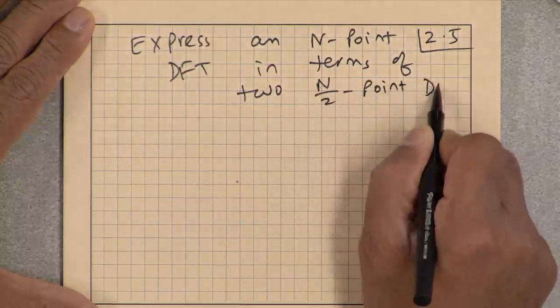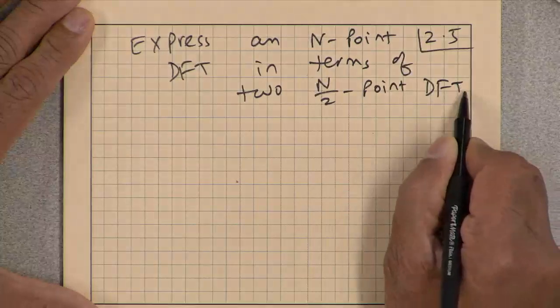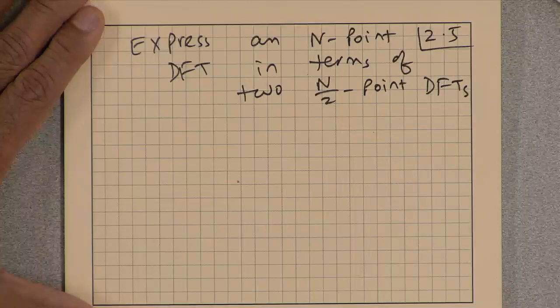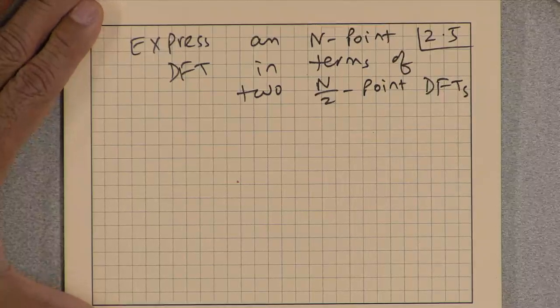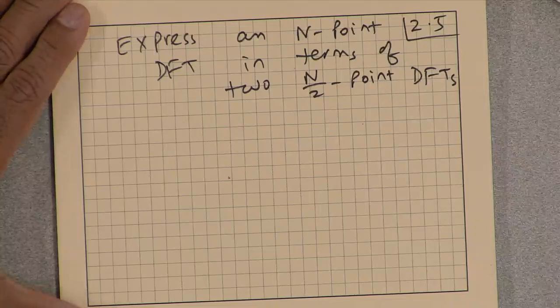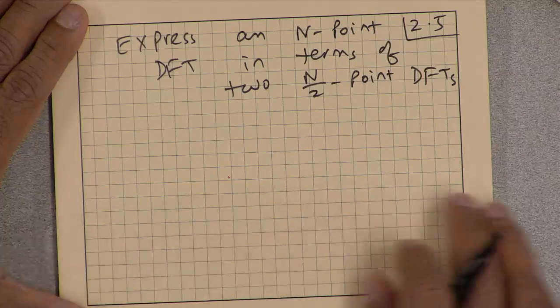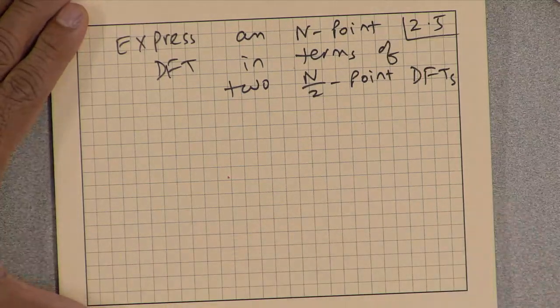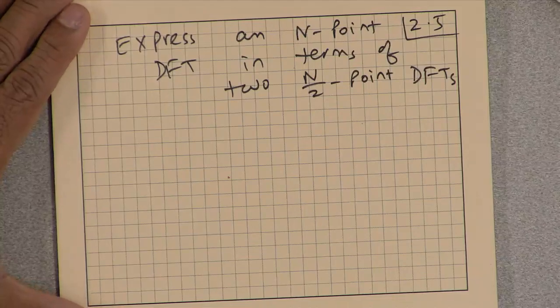So if I can express any N-point DFT using two N by 2 point DFTs, then if I had to compute a 1024 point DFT, I can express that in terms of 512. 512 can be expressed as 256. That can be in terms of 128, down to 64, 32, 16.